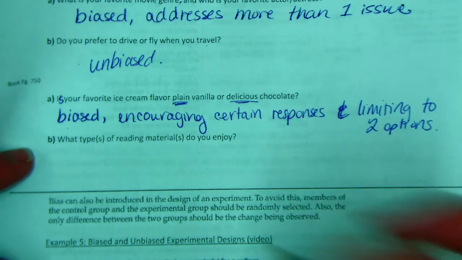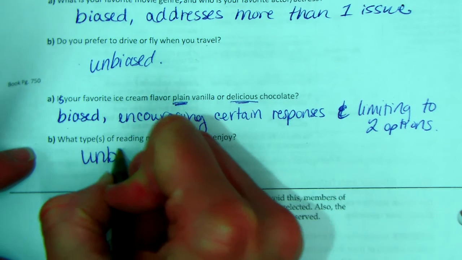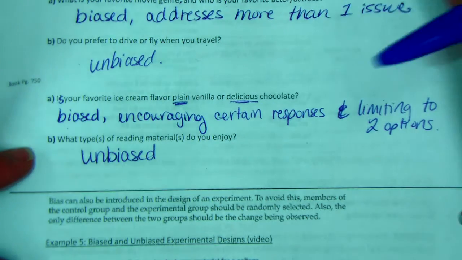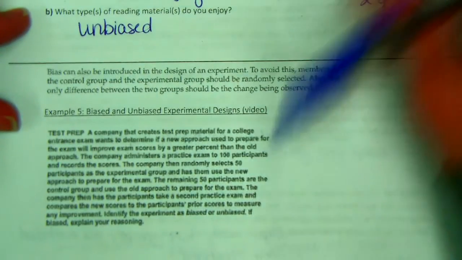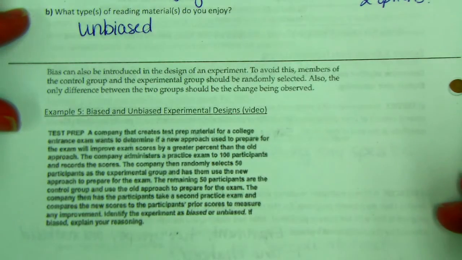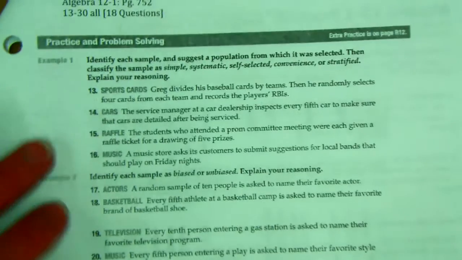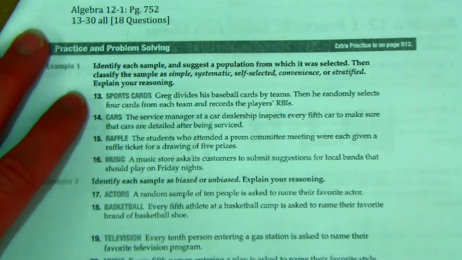Okay, I'm going to probably stop here because I think you're okay. I'm not going to do this last one. You could look at it and you can explain your reasoning. But your assignment is going to be both of these. Now, I know it's a lot, but this probably isn't going to take you very long. Okay, so this front page is 13 through 30 all, and then on the back side, it's doing the same thing.